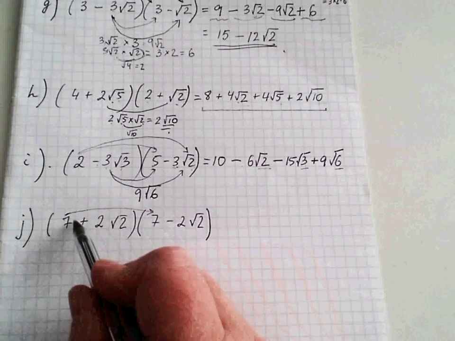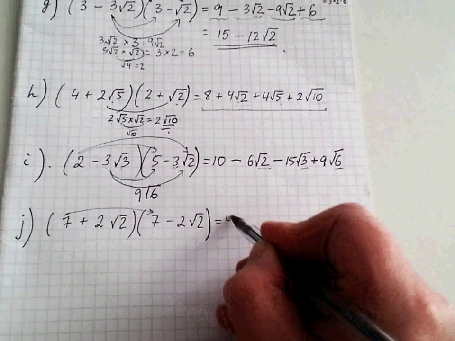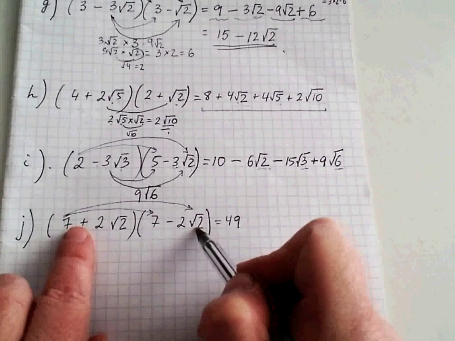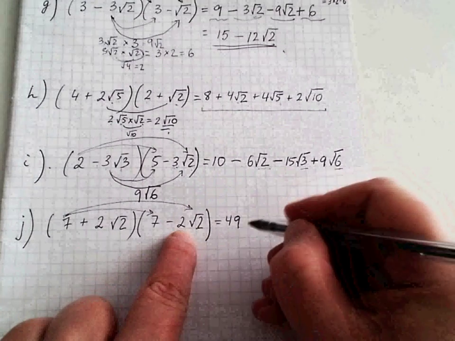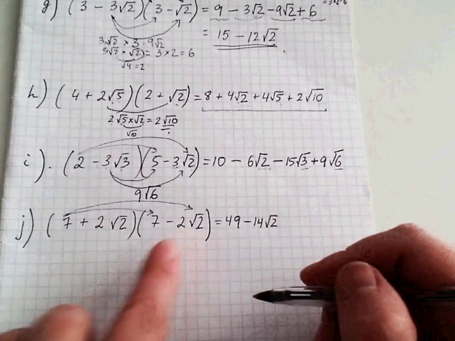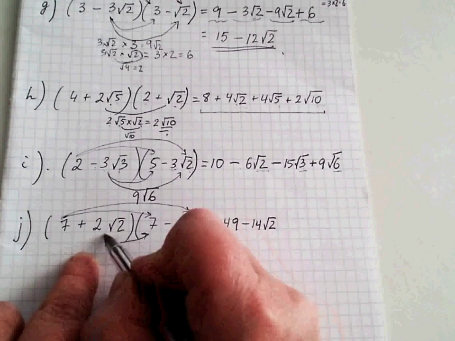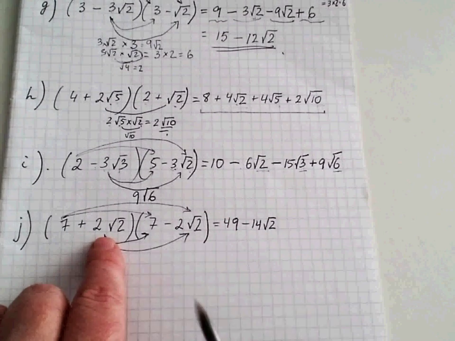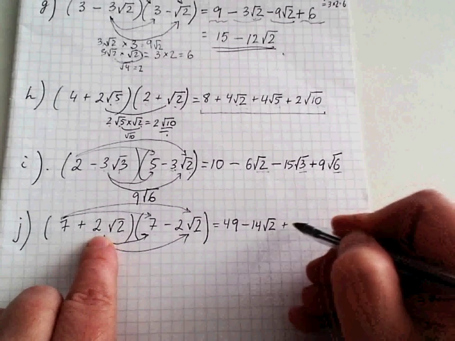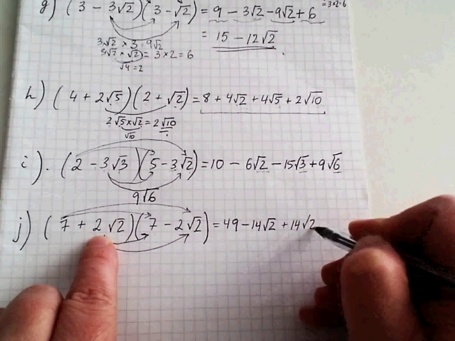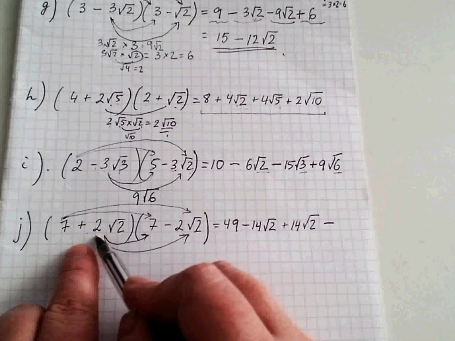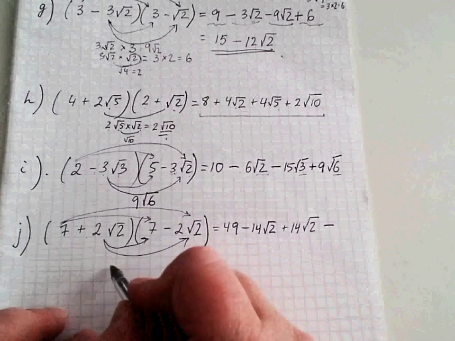7 times 7 is 49. 7 times minus 2 roots of 2: 7 times minus 2 is minus 14, times root of 2. Now multiplying the second number by everything inside the second bracket. 2 roots of 2 times 7 is 14 roots of 2. Positive times negative is negative, and 2 times 2 roots of 2, let's see what that is.